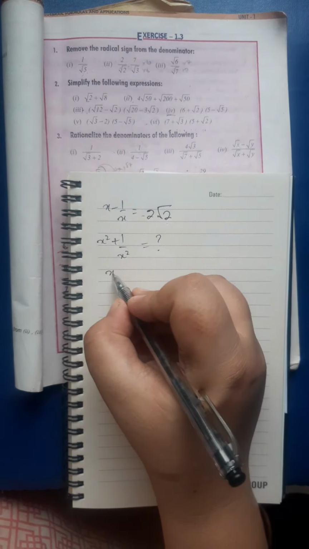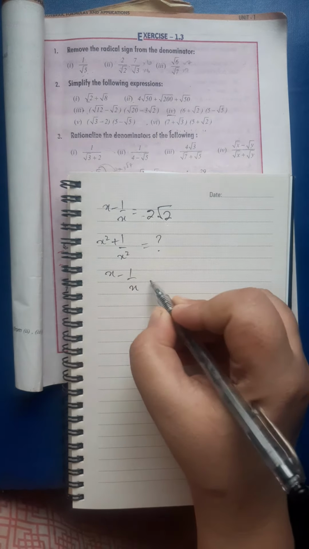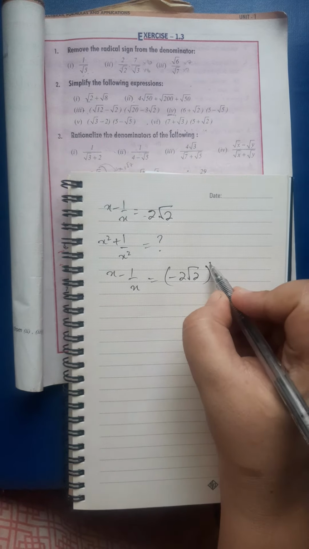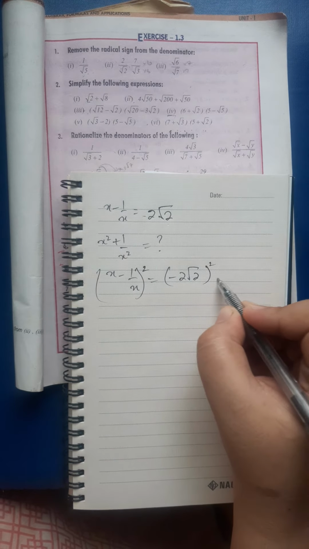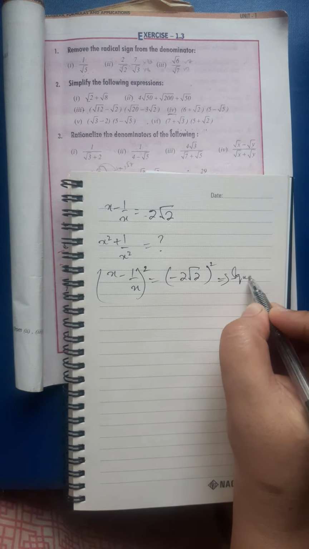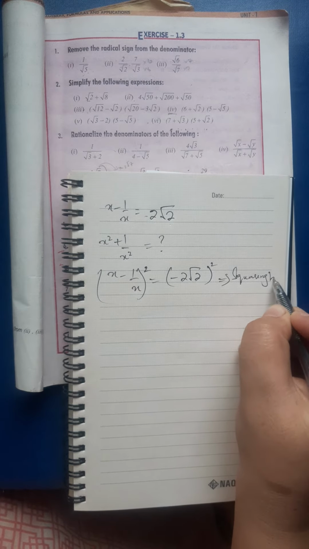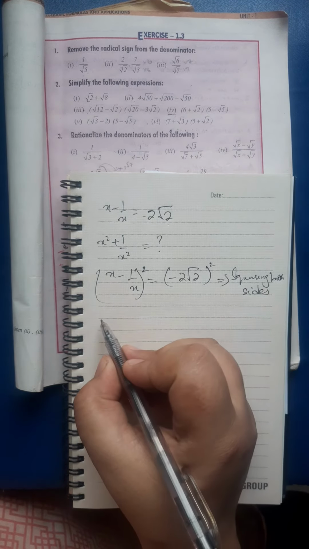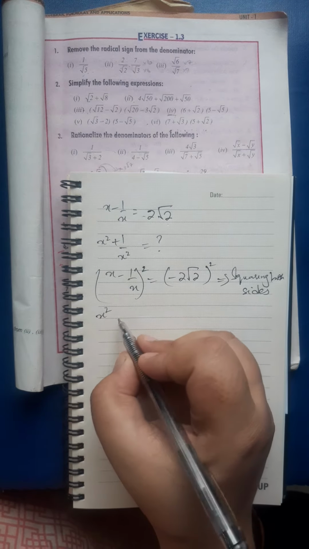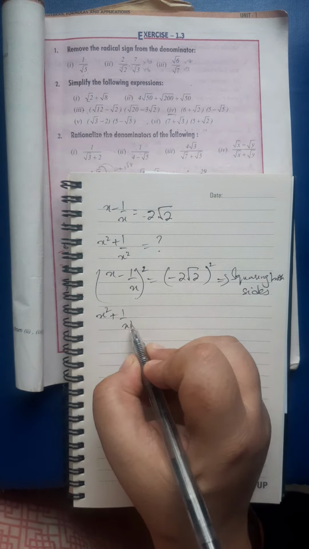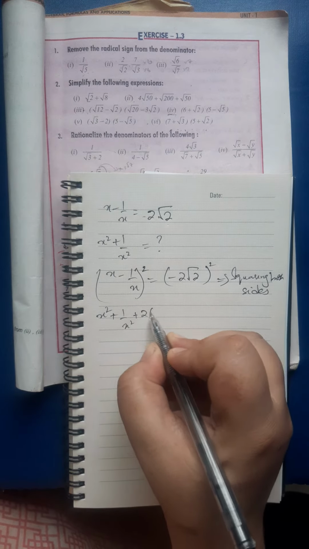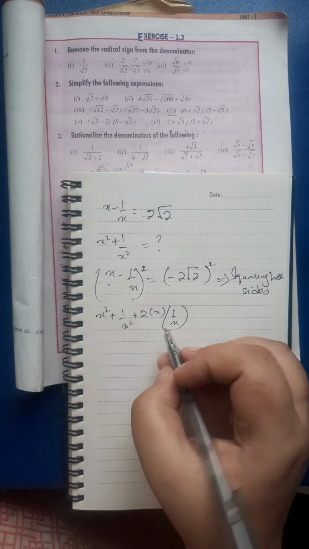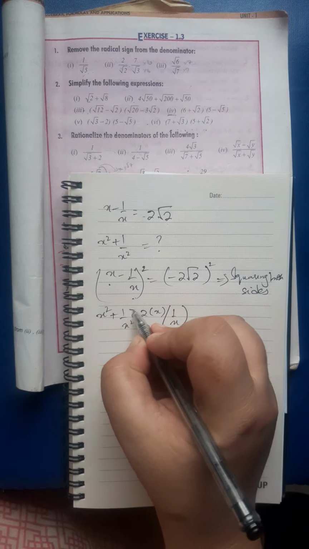We have x minus 1 by x equals minus 2 root square. We will apply square on both sides. We will write down here, squaring both sides. When we apply square on both sides, we take it as x square, a square plus b square plus 2ab. A is x and b is 1 by x, and it's minus, so it will be minus 2ab.